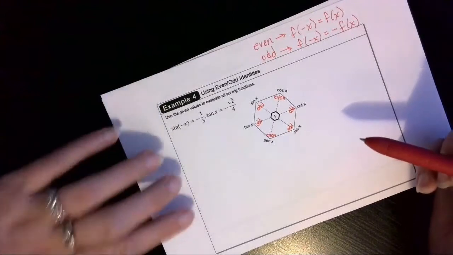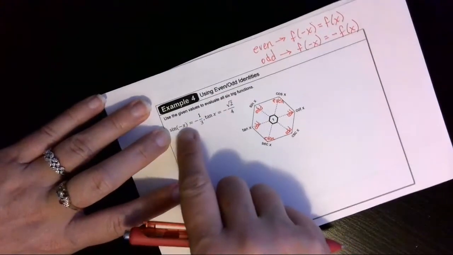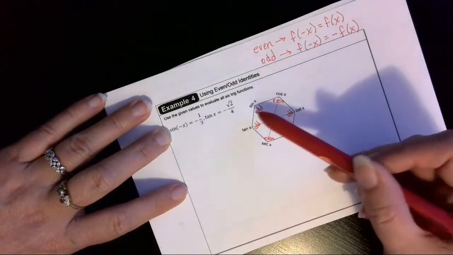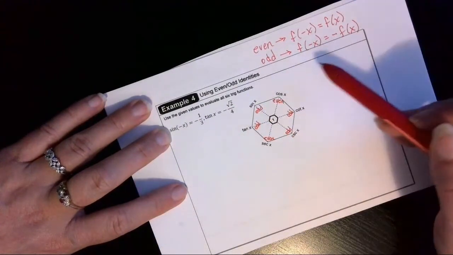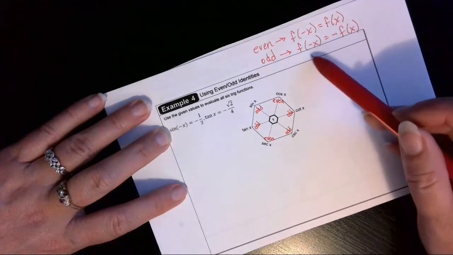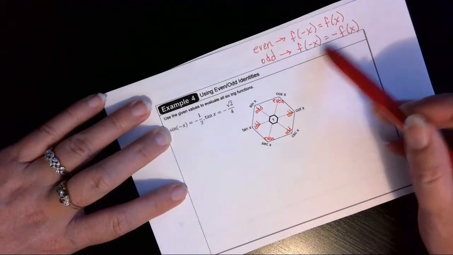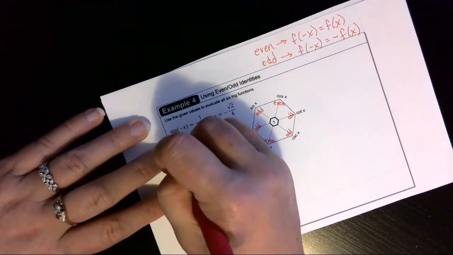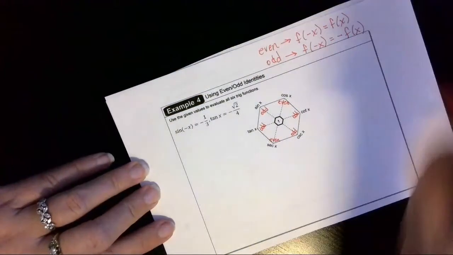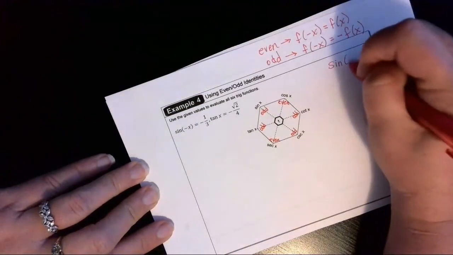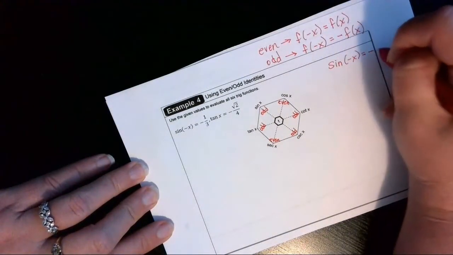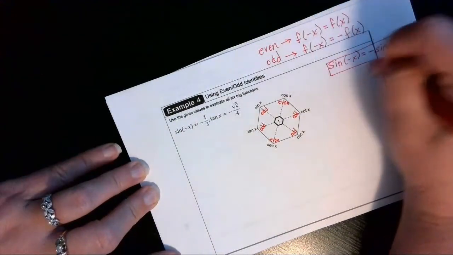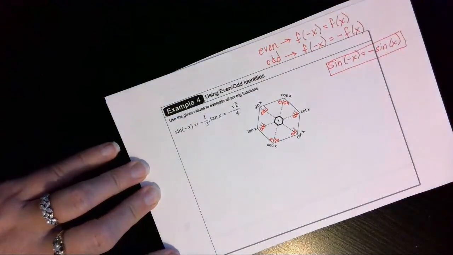So since sine is the one that we're given, sine of negative x is negative 1/3, and sine is an odd function, we're going to apply this rule for odd functions, which means we're going to make this a negative sine then. So sine, we'll just write our identity over here for reference. So sine of negative x is equal to negative sine of x, right? That's our odd identity for the sine function.